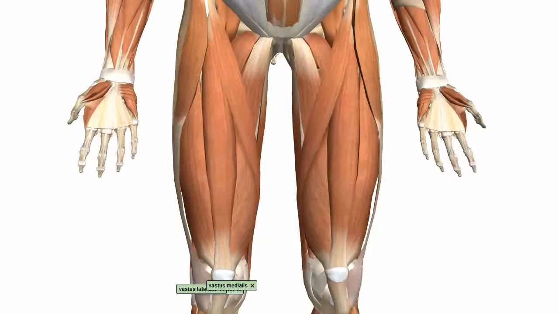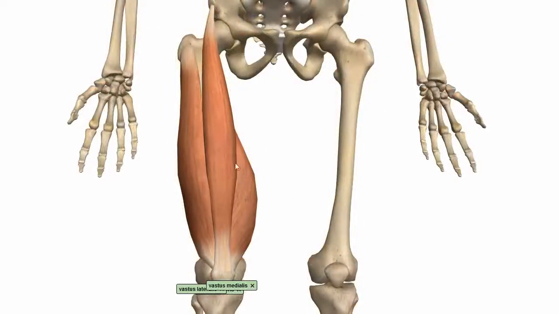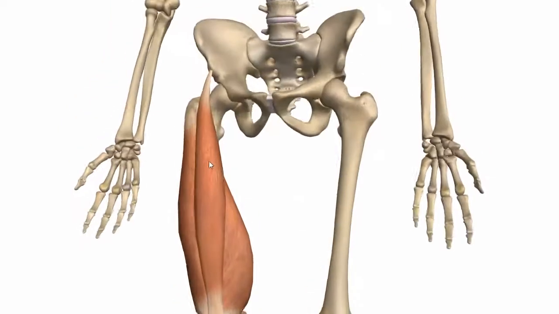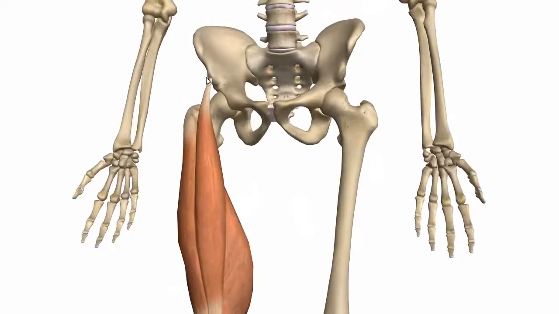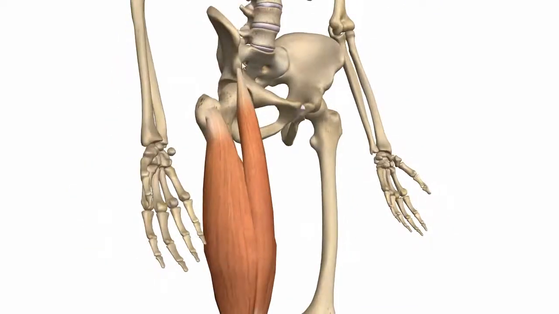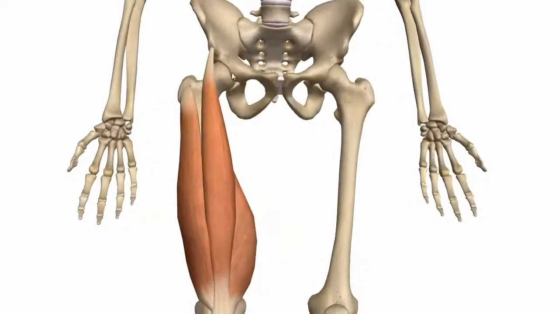If we take a look at these muscles in isolation, you can see the rectus femoris originates on the anterior inferior iliac spine, and there's also another head which isn't shown here, which is reflected back, inserting superiorly to the acetabular fossa. So it originates on the pelvic bone, which allows it to act as a hip flexor.